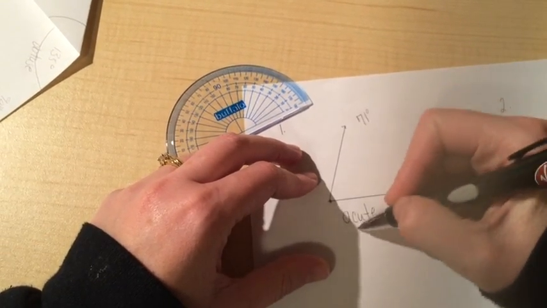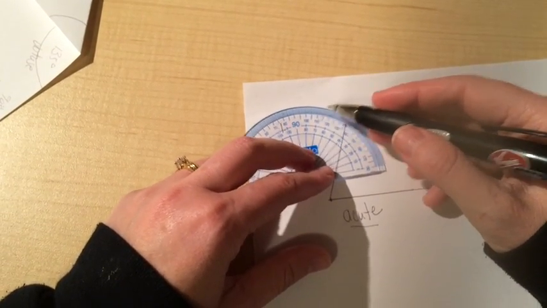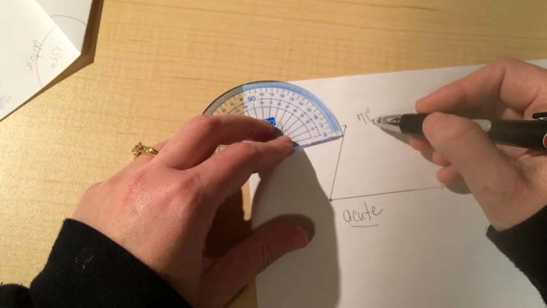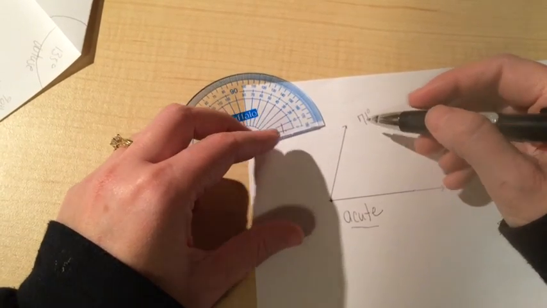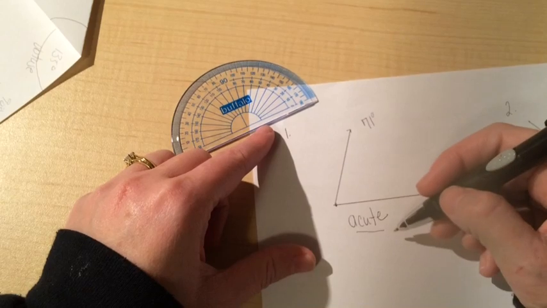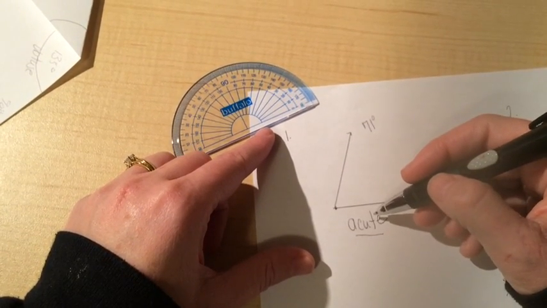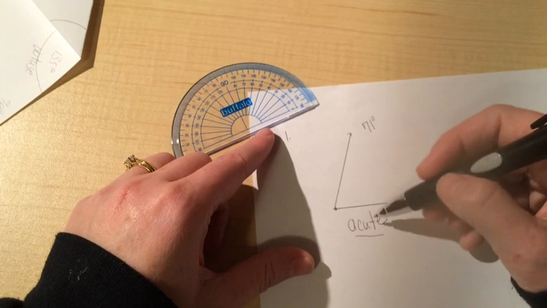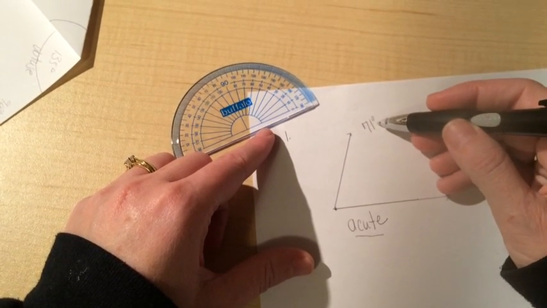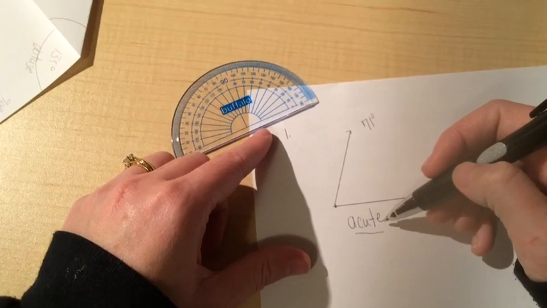So because I know that this is an acute angle, I know that it can't be 109 degrees. I know it has to be 71 degrees because 110 degrees or 109 degrees would be an obtuse angle. So that's why that classification is so important. That last step is, of course, to make sure, does my answer make sense? Does my degrees match with what I know is an acute angle?